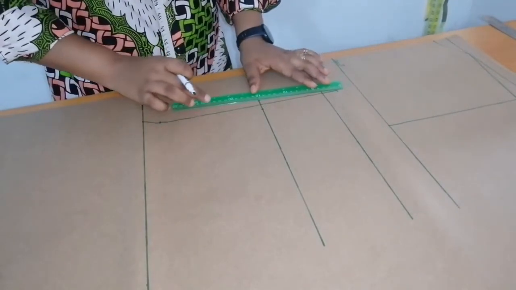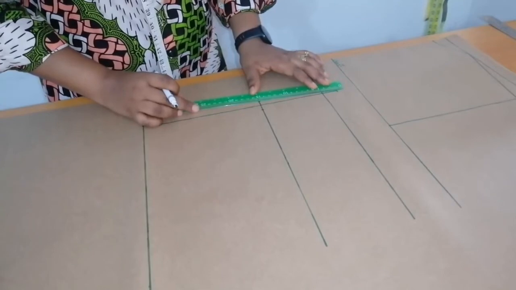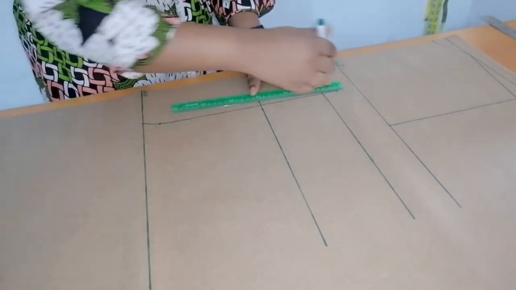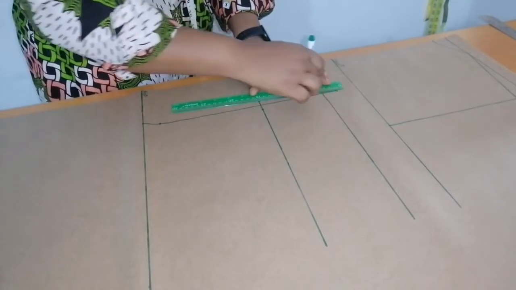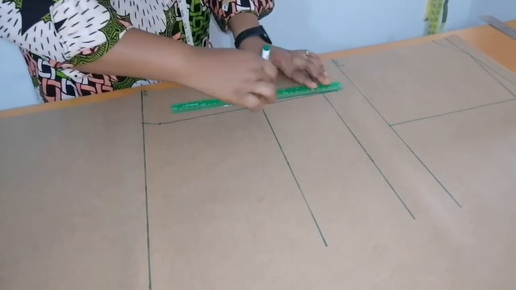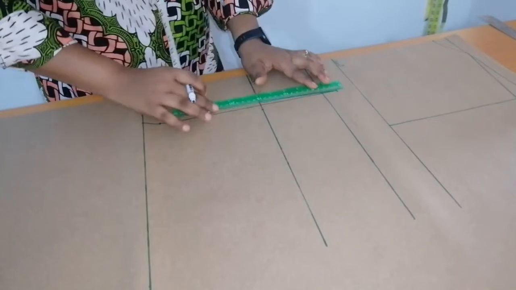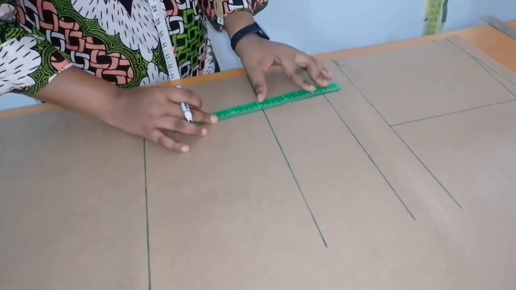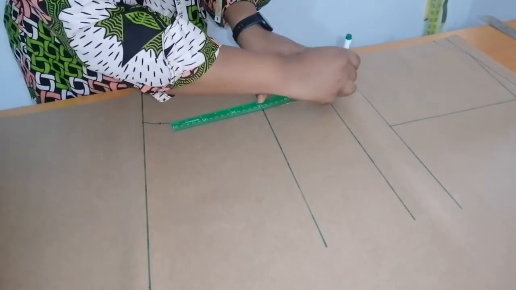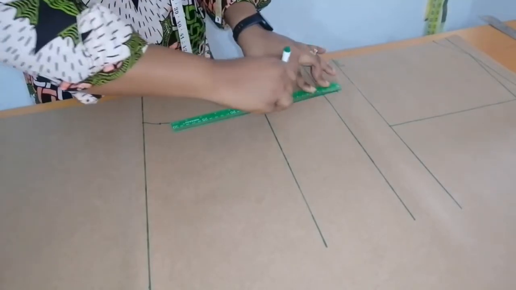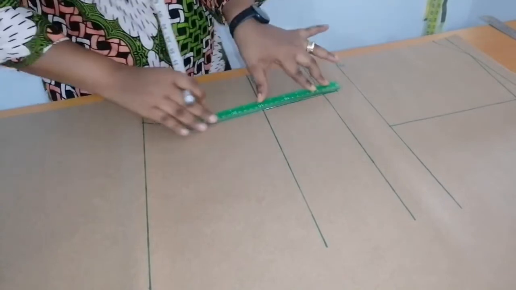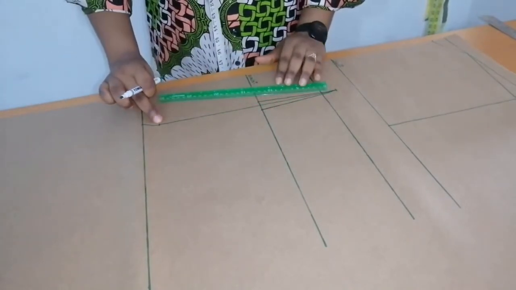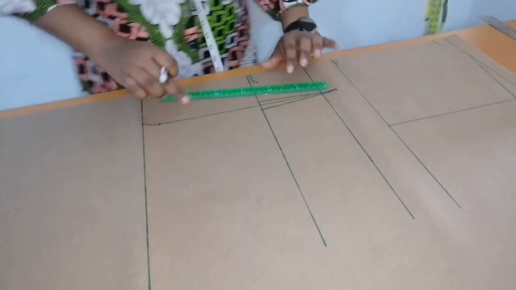I'm going to connect the darts together from the 1/2 inch to the 1 inch. Then I'm going to connect from the 1/2 inch to the 1 inch before the hip line.